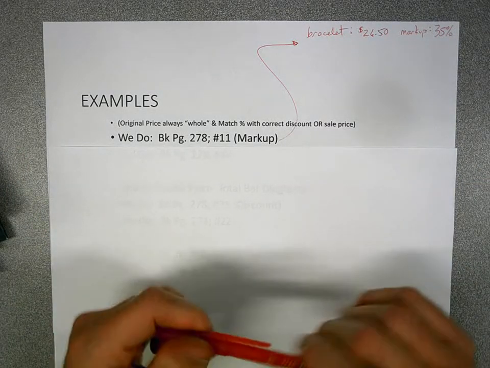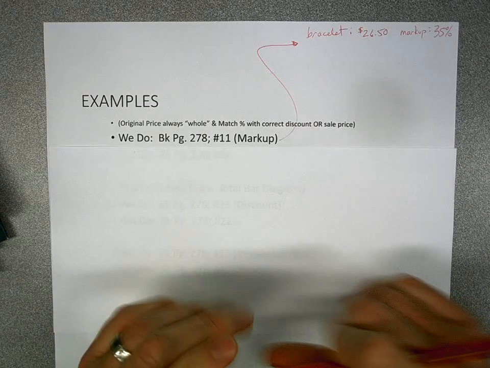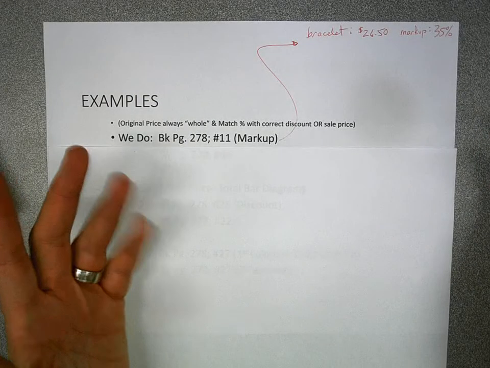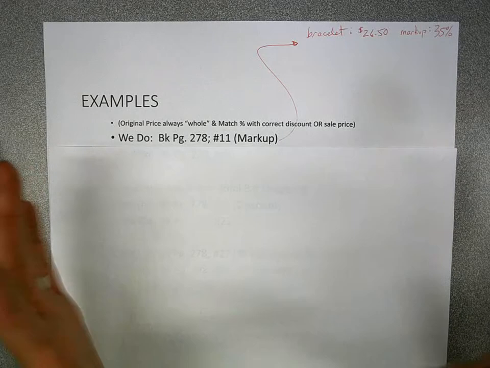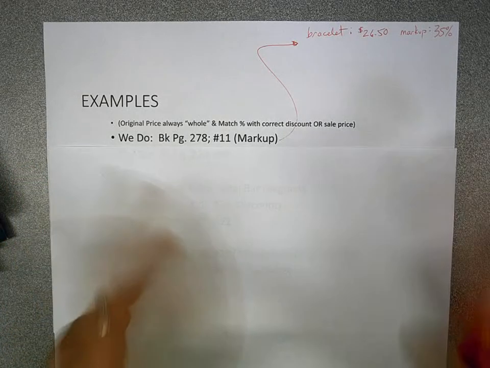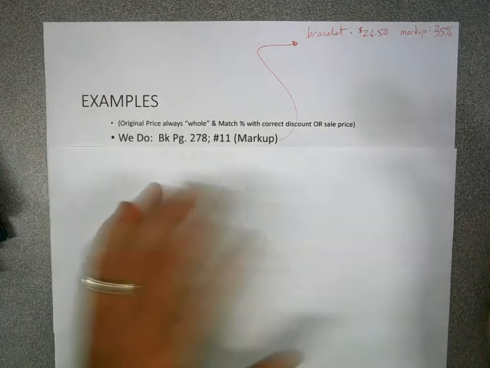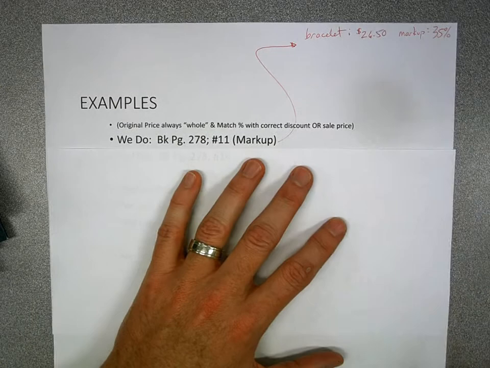Okay? So, that is, of course, how when I taught 6th grade, that's how I teach my 6th graders. And there's nothing wrong with that, but if you want to be more efficient and you want me to show you a different way, that's what we're going to do today. All right? So here we go.